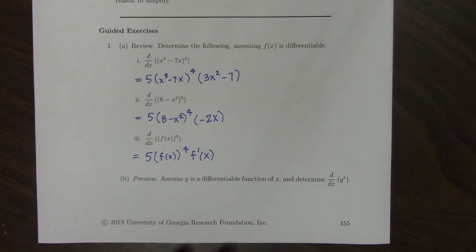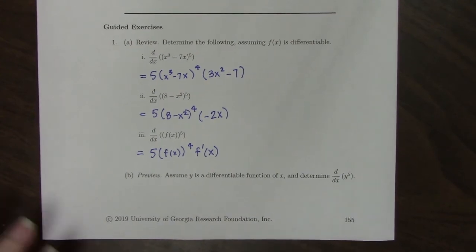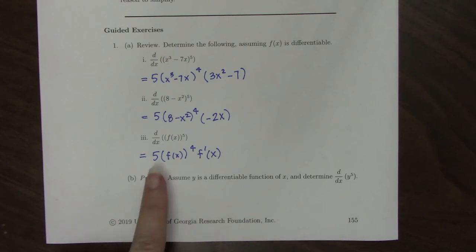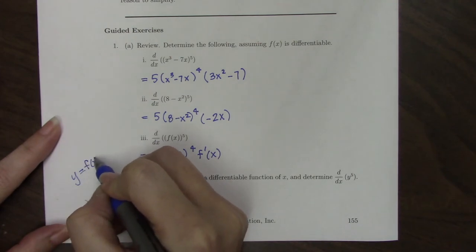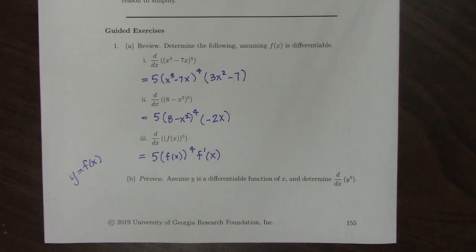So part B says, well, now let's take a derivative of y to the 5th. So y to the 5th is actually the exact same thing as here, because we actually write expressions y equals f of x. So when you're plotting a graph, you plug numbers into the function, and then the values that come out are the y coordinates. So y is actually taking the placeholder of a function of x.